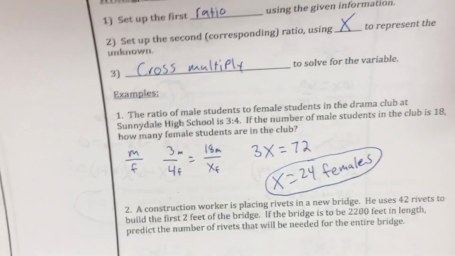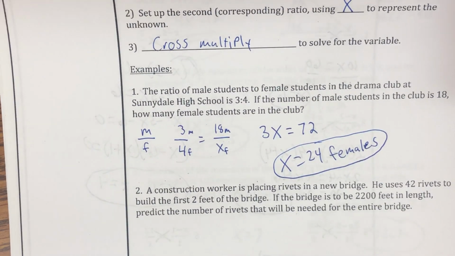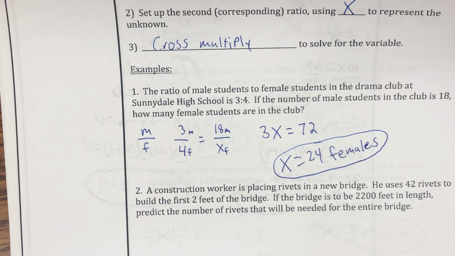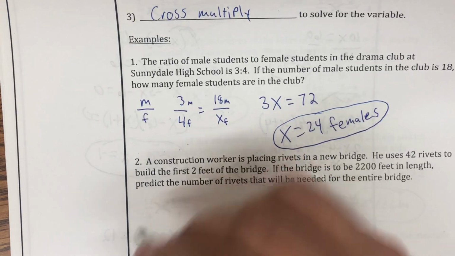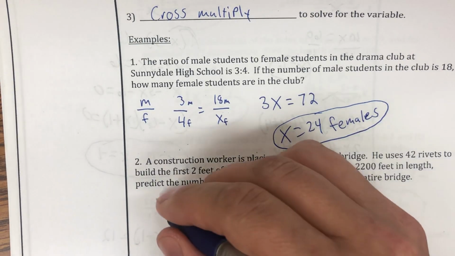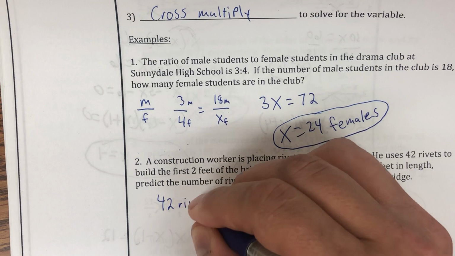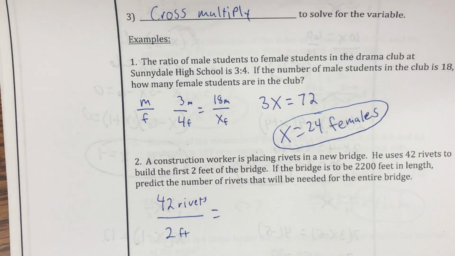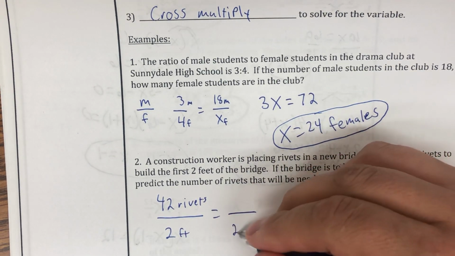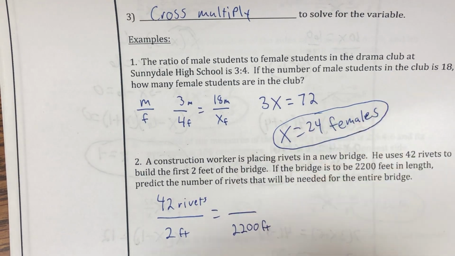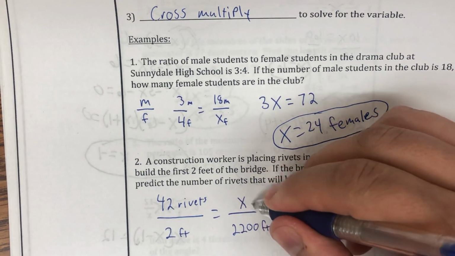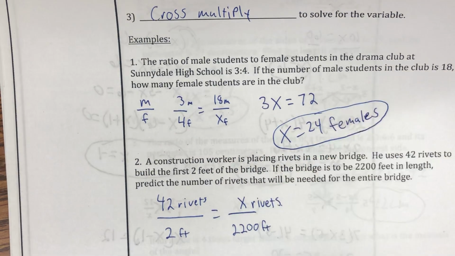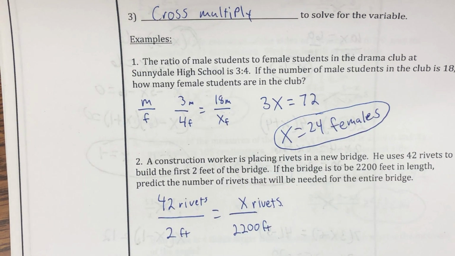Next one, we have a construction worker placing rivets in a new bridge. He uses 42 rivets for the first 2 feet of bridge. So we have 42 rivets for every 2 feet. That's my first ratio. 42 rivets every 2 feet equals our second half. If the bridge is 2,200 feet in length, so feet was on the bottom, so 2,200 also has to go on the bottom because that's in feet, over x rivets. We got to find how many rivets are needed for the entire bridge.